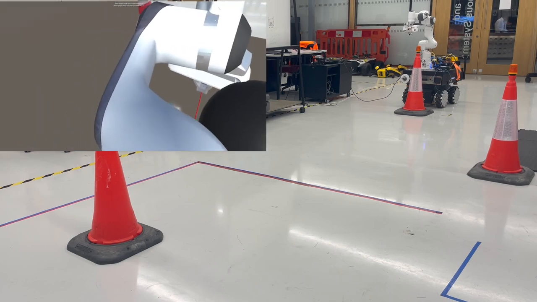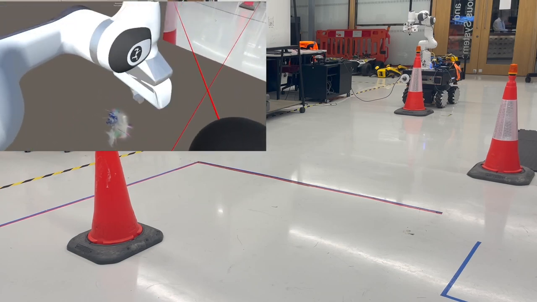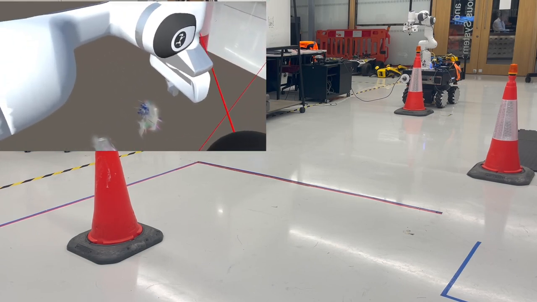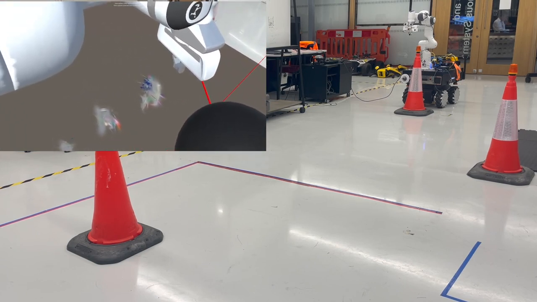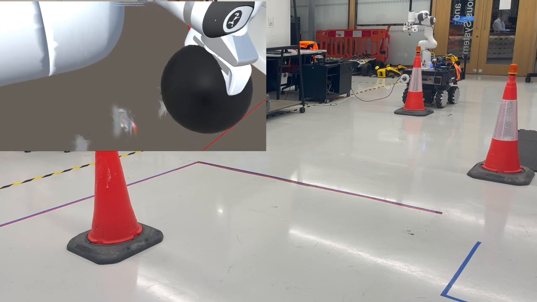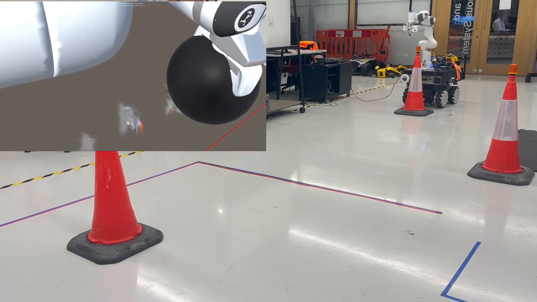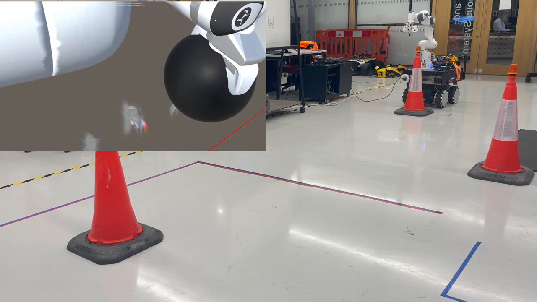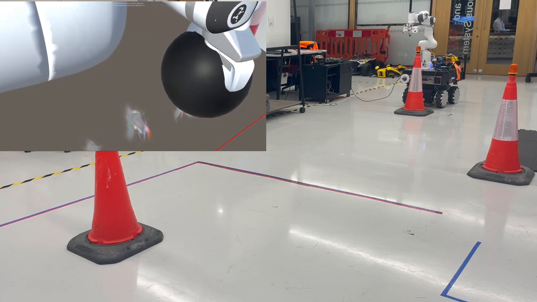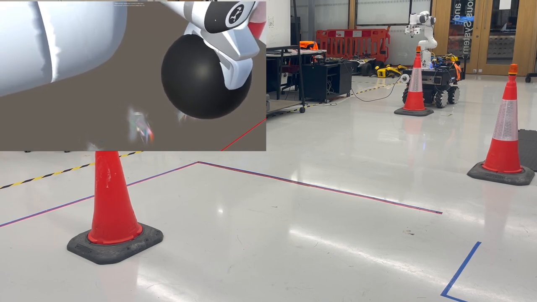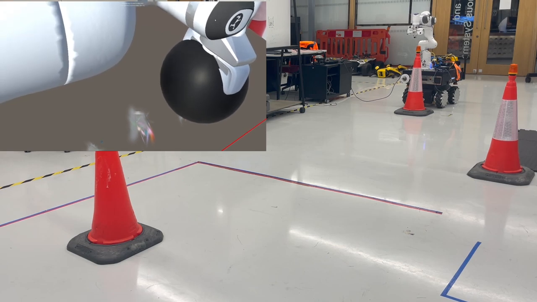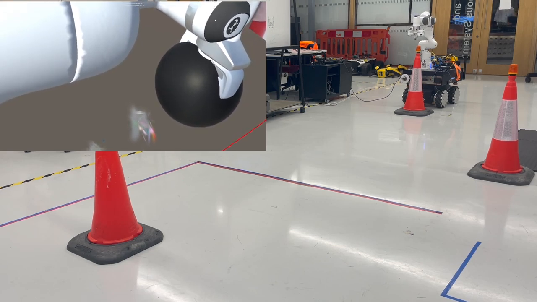In the second experiment, the task was to teleoperate the base to a series of cones, using the manipulator to push the buttons on top of each one. Please note, in the interests of saving time, we have sped up the footage by 3 times after the first button press and cut out the Gaussian Splat generation. Once again, we can see the viewpoint of the user in the VR environment on the top left.